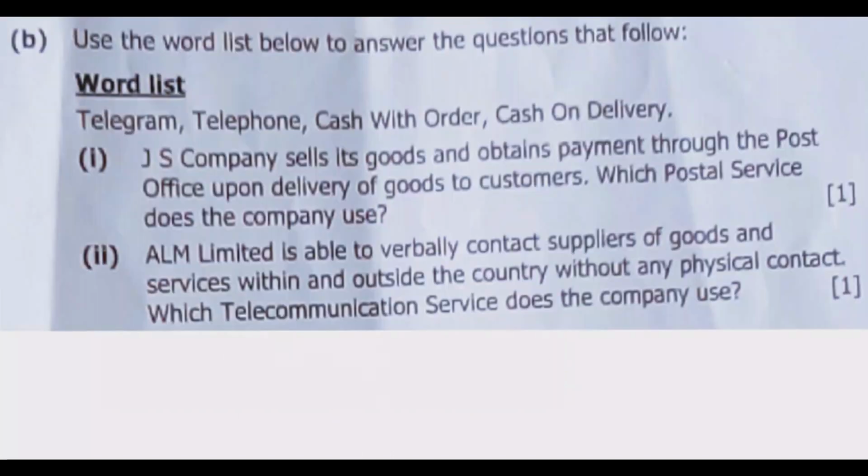Question 1B is: use the word list to answer the questions that follow. So in the word list, we have telegram, telephone, cash with order, cash on delivery. Now let's read the statements and identify the one that suits each statement.